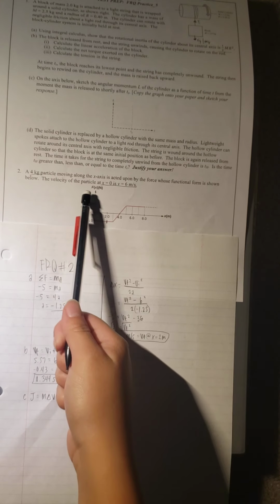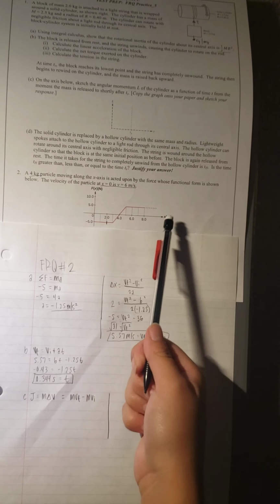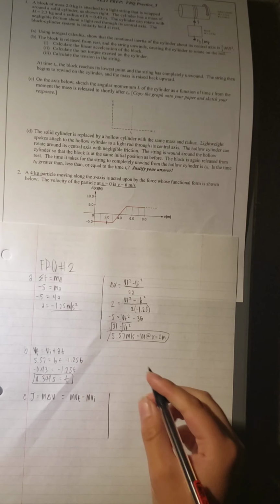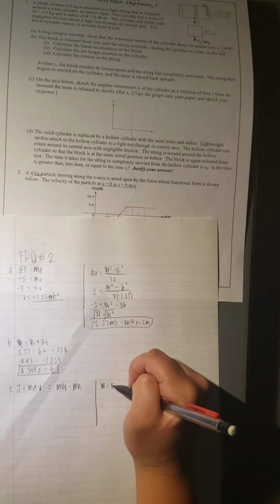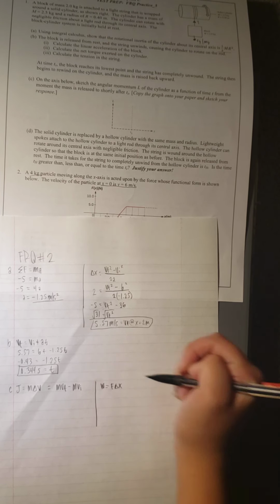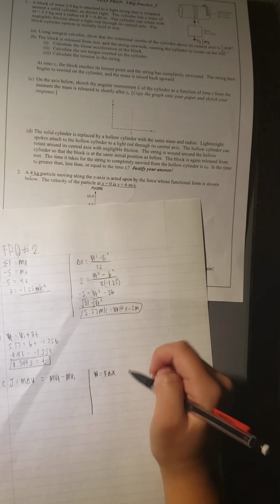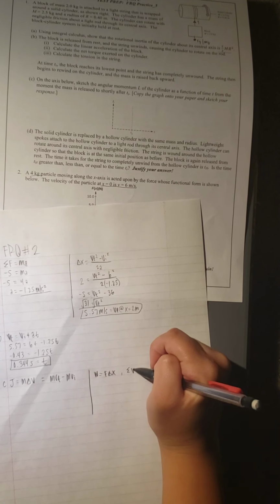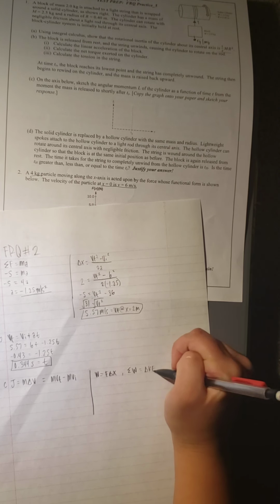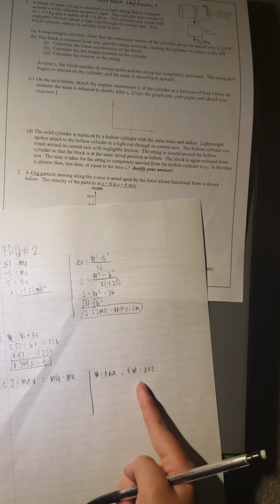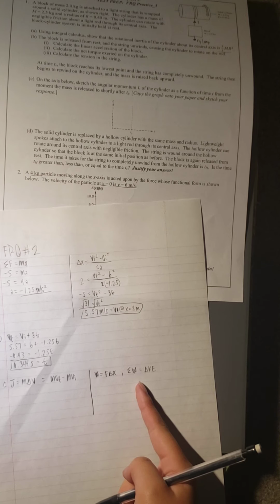Our graph, again, is force versus distance. So we know that work equals force times displacement, and then we also know the kinetic energy theorem. We're going to use this to find our VF.